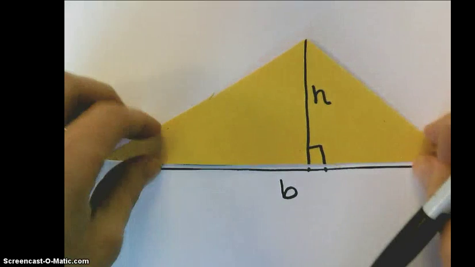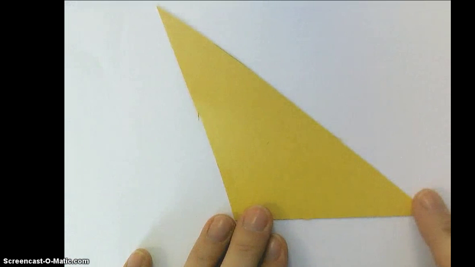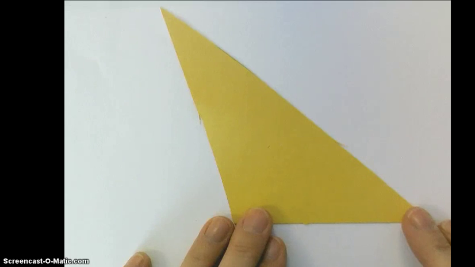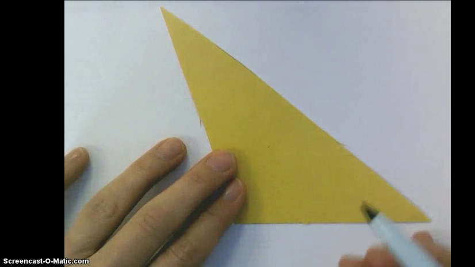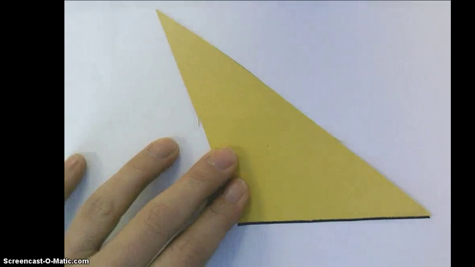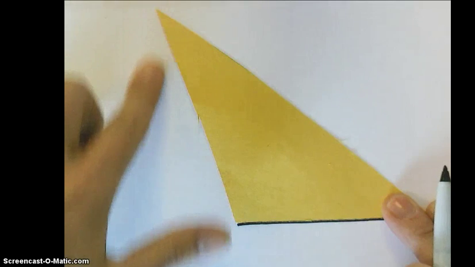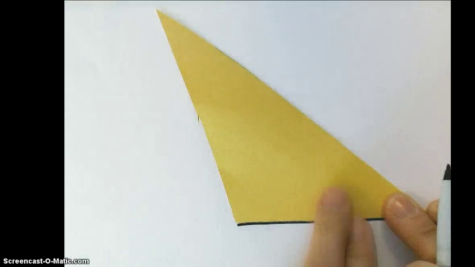Well, what if I wanted to do it a little bit differently? If I wanted to have my triangle facing this way. Okay, all I did was flip my triangle around to look a little differently. Well, now my base has changed. This is my flat part. So then I have to go to the very tippy top of my triangle and I have to draw that perpendicular line.